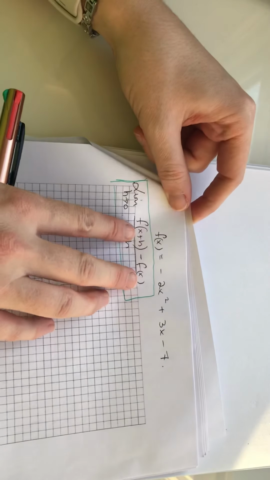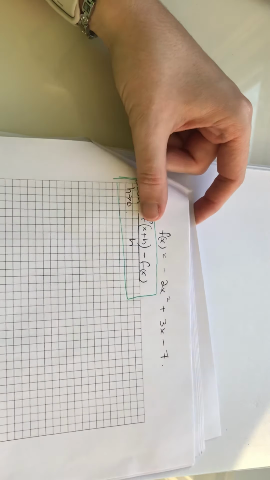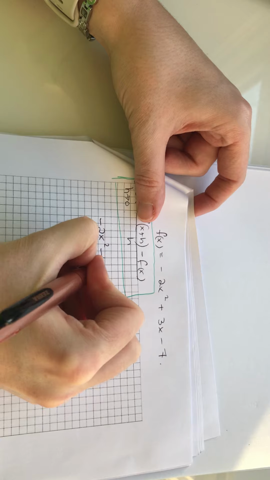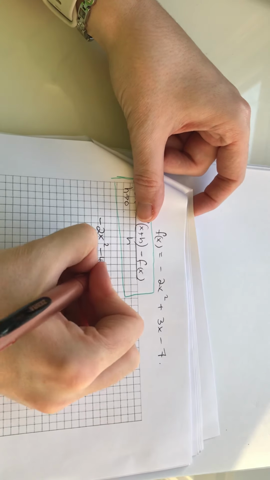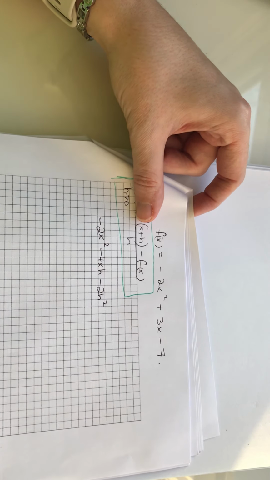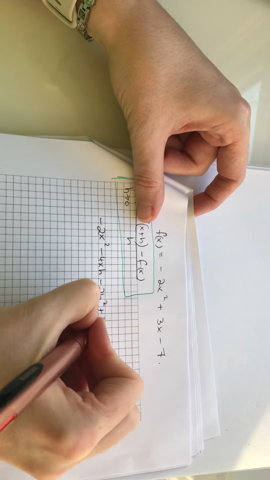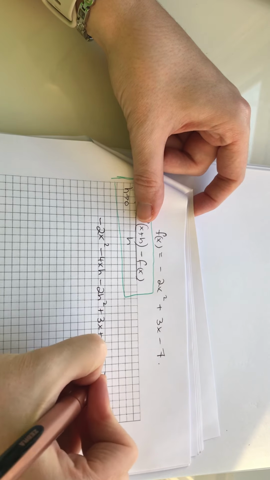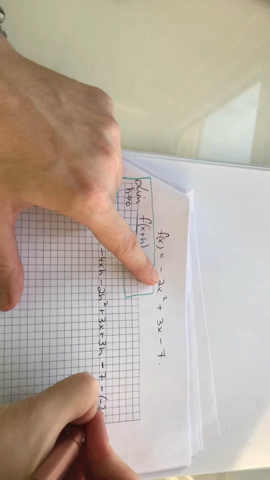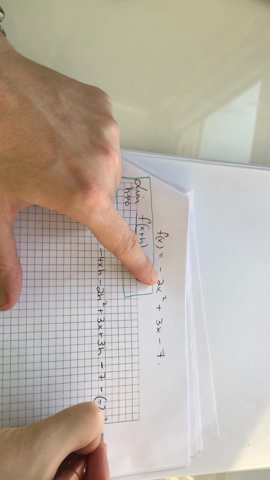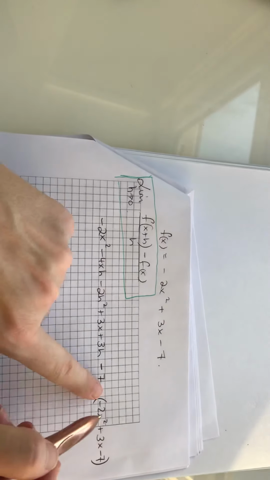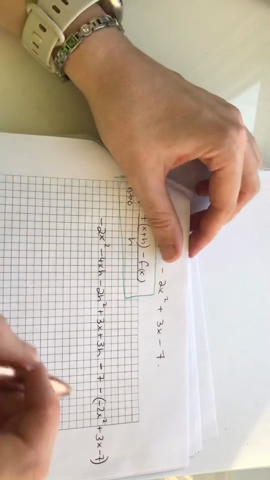So I get f of x plus h and I subtract f of x. So here's my f of x plus h. And I need to subtract my f of x. Okay, that minus is going to affect everything after it.